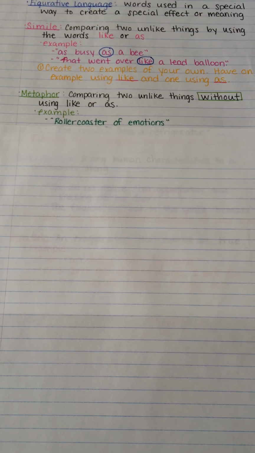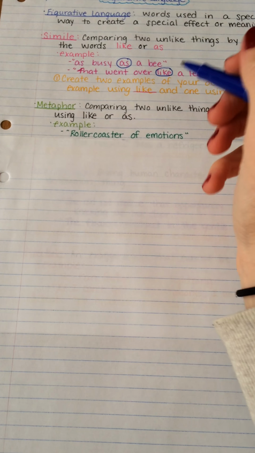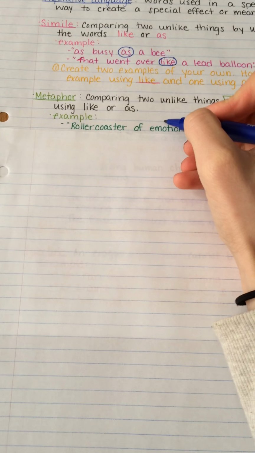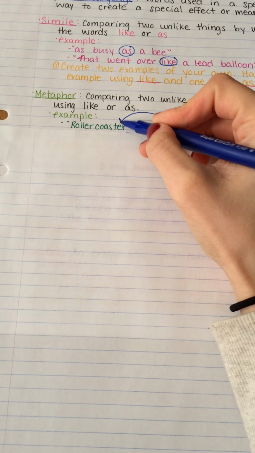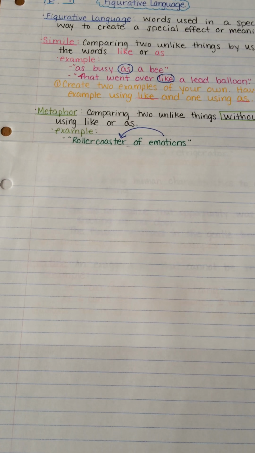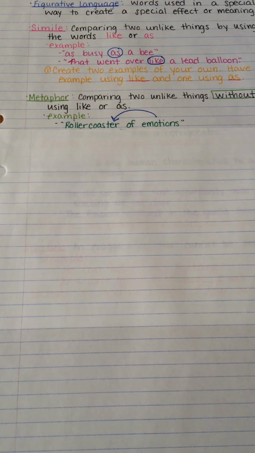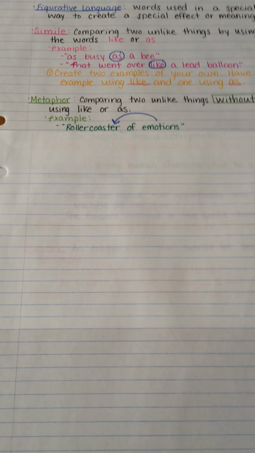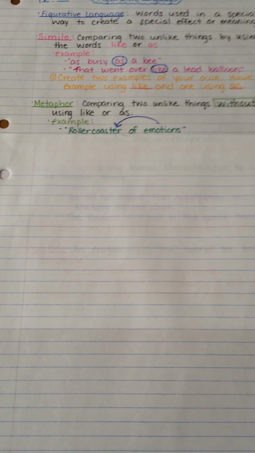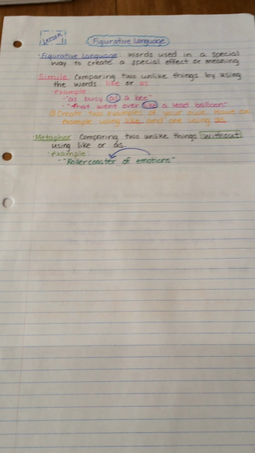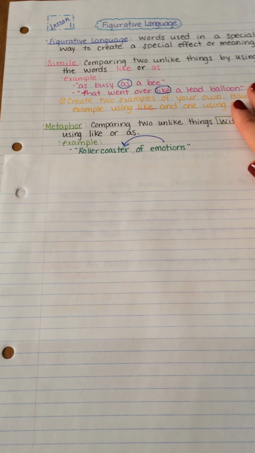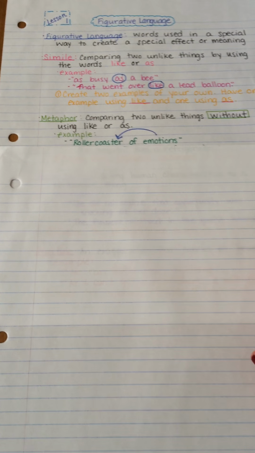In this example, they're comparing the emotions of a person to a roller coaster, meaning that they're not constant emotions. A person's not always sad or always happy, but they go from one emotion, sad to happy to mad to angry, very quickly, and it changes.